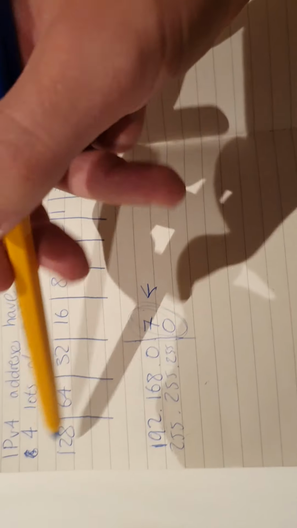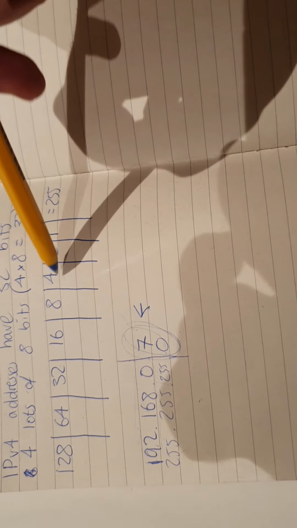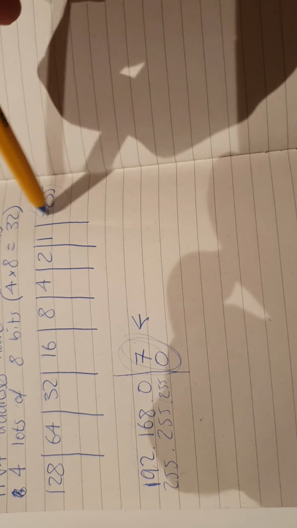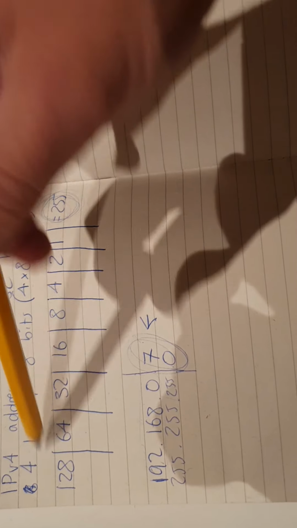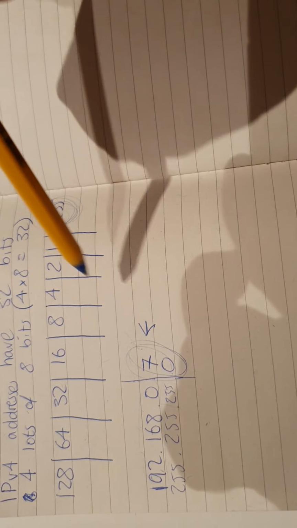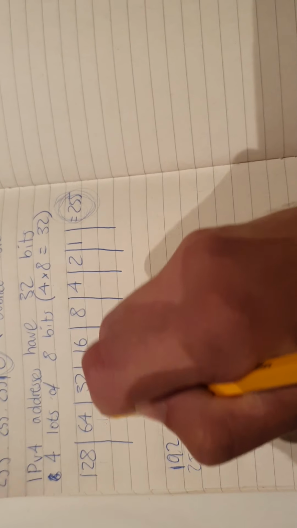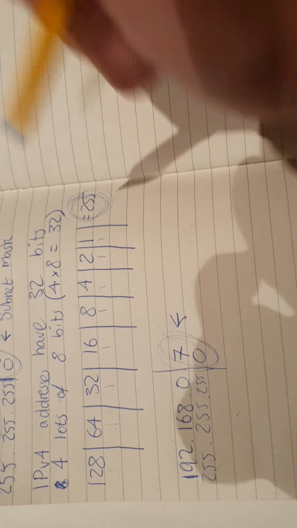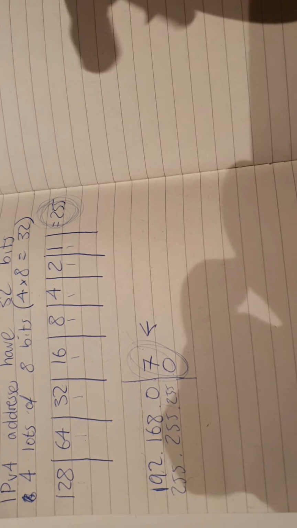And if you add up 128 plus 64 plus 32 plus 16 plus 8 plus 4 plus 2 plus 1, it equals 255, right? That's the maximum number that an 8-bit portion can communicate. Because if all of these are on, it equals 255. It can't go any higher than that, right?